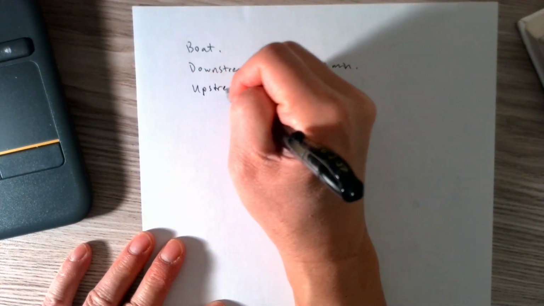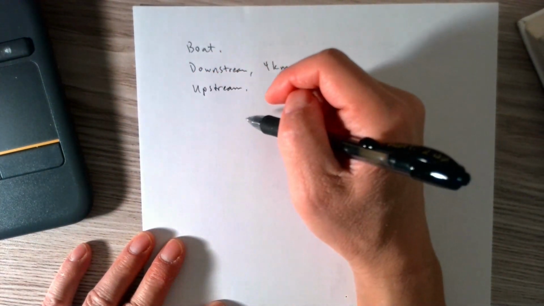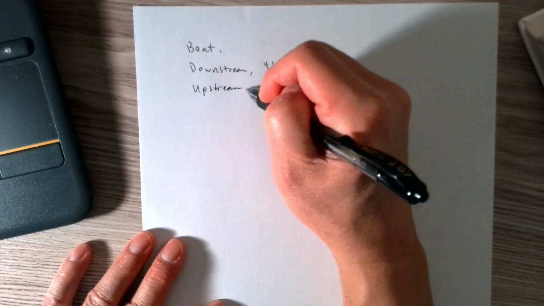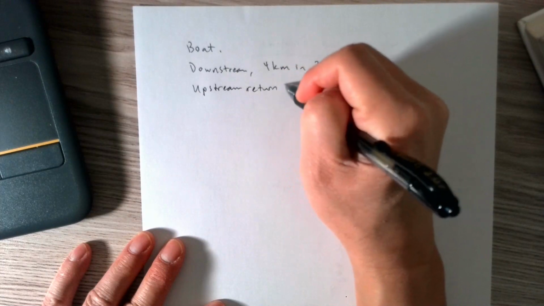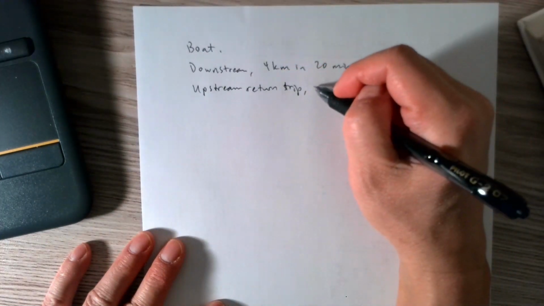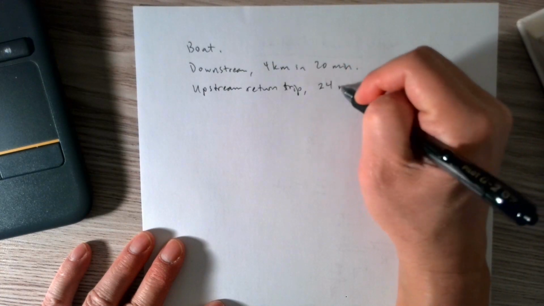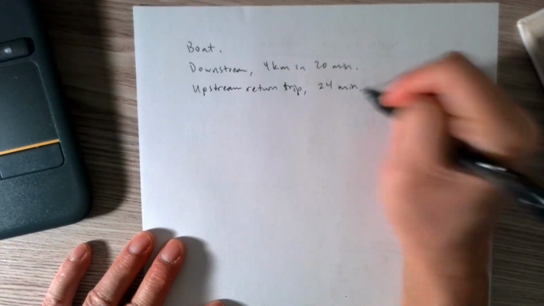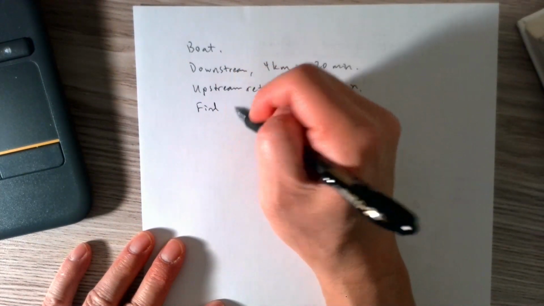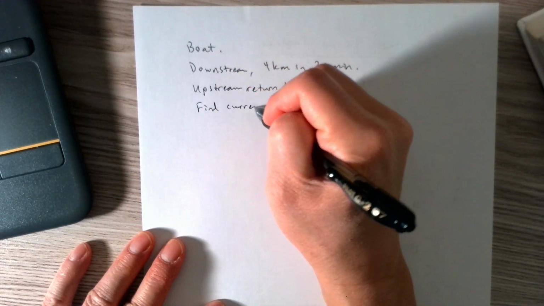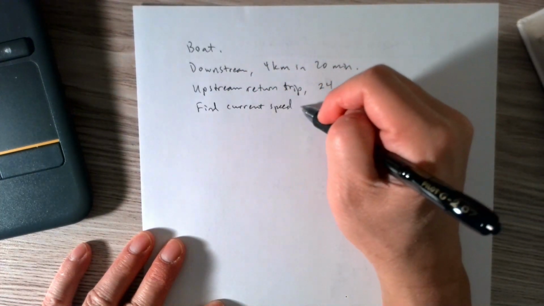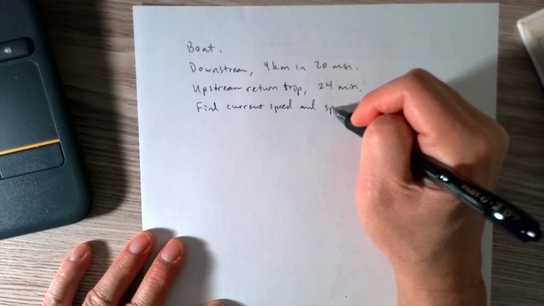Upstream, return trip. That's just a fancy name for the same distance. Takes 24 minutes. Find the current speed and the speed of the boat.